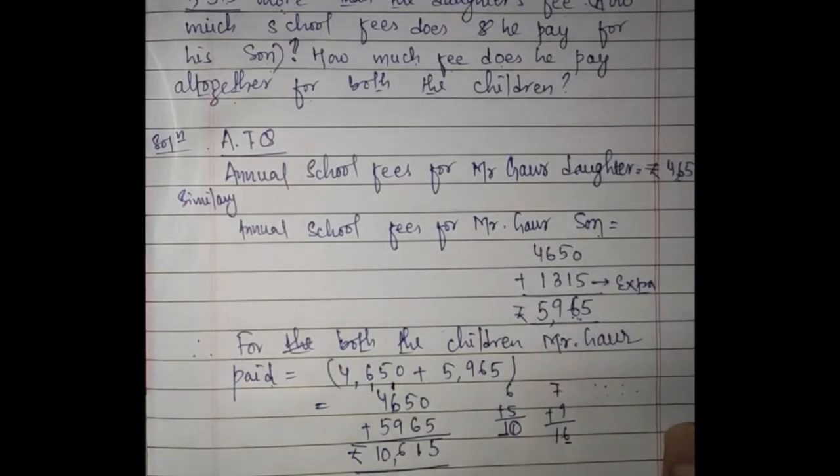Okay, I hope you have understood this. This is the easiest, no? As I told you previously, this is the easiest one. Only the question is a little bit bigger, but if you understand and do it, it is the easiest one. Okay, let's proceed to question number 4.